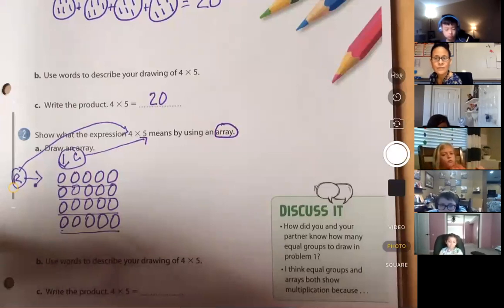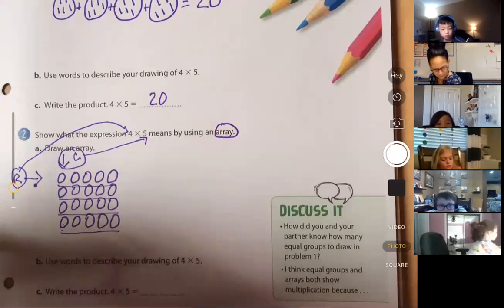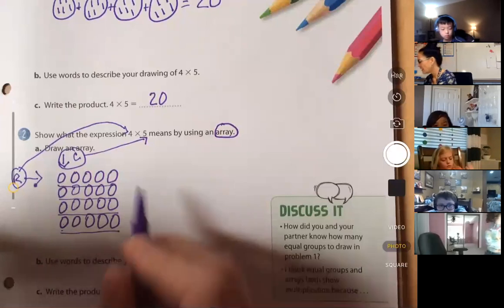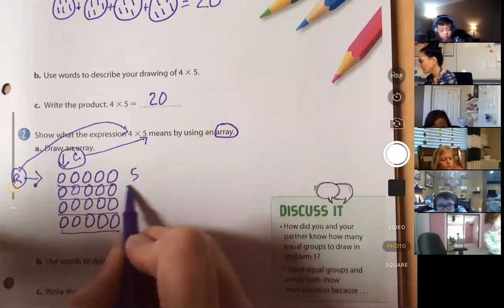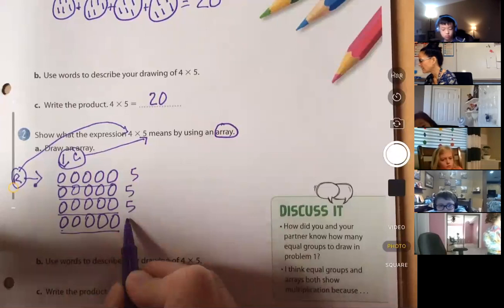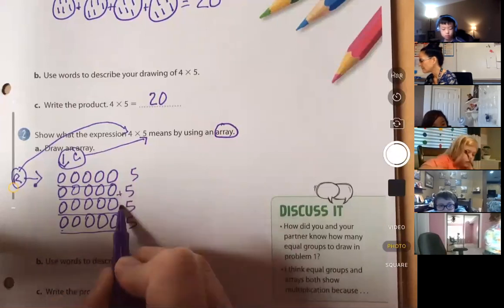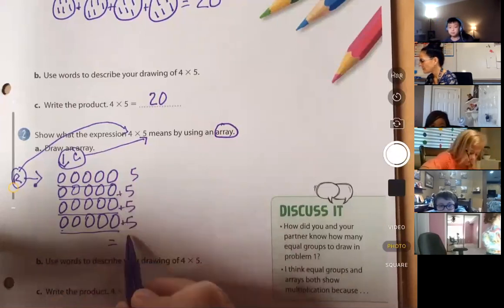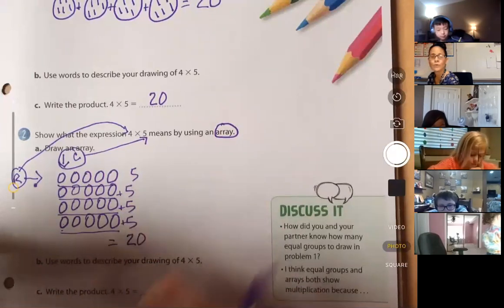So if you were to do your repeated addition or your skip counting, right, you would have 5 plus 5 plus 5 plus 5. And that, of course, would equal 20.